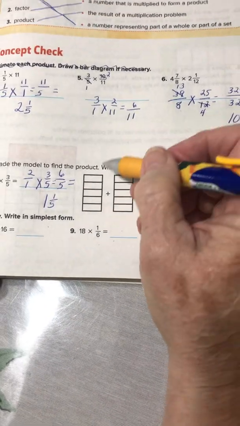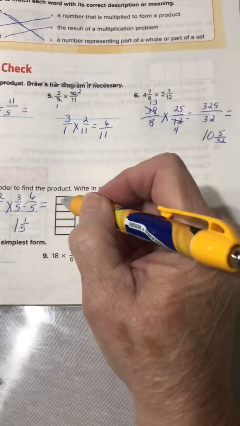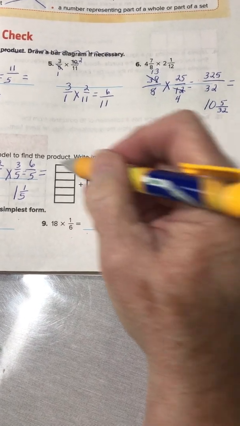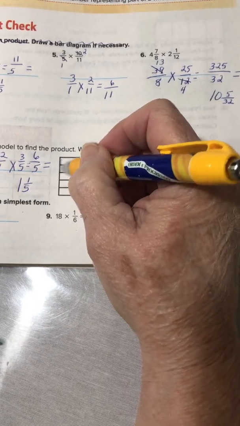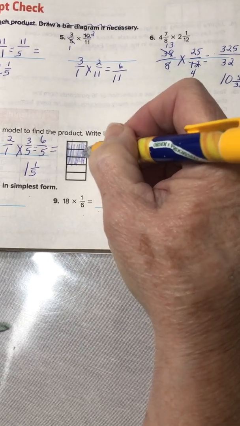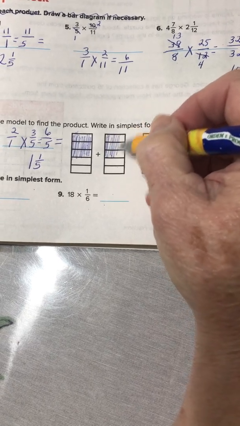So let's go ahead and shade this in. It says 2 times 3/5. So our bars are divided into 5 parts. So I'm going to shade in 3/5 of this one and 3/5 of this one.